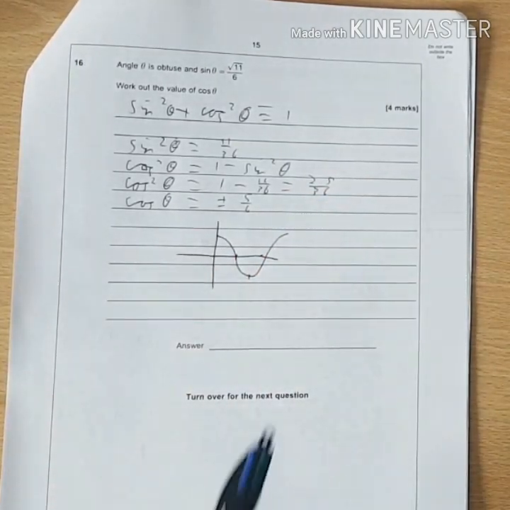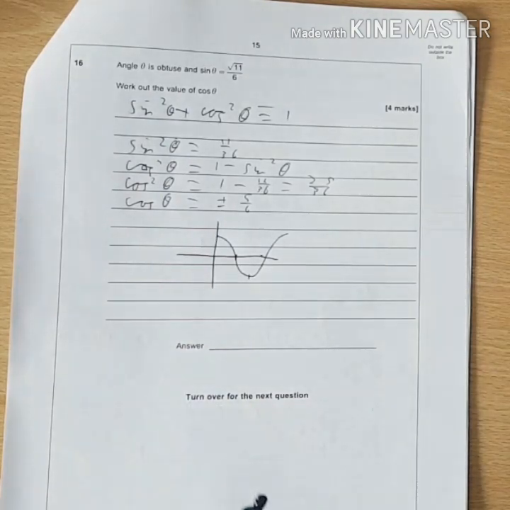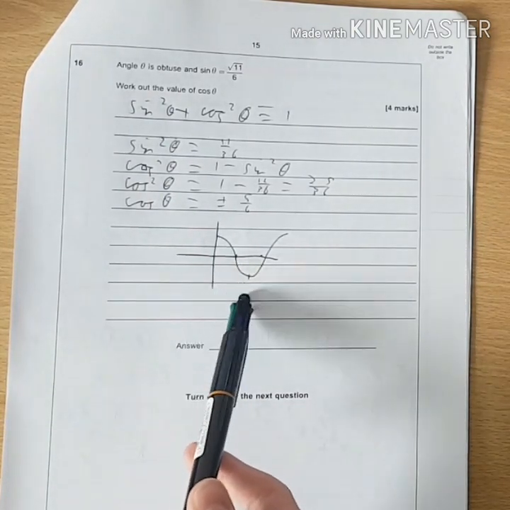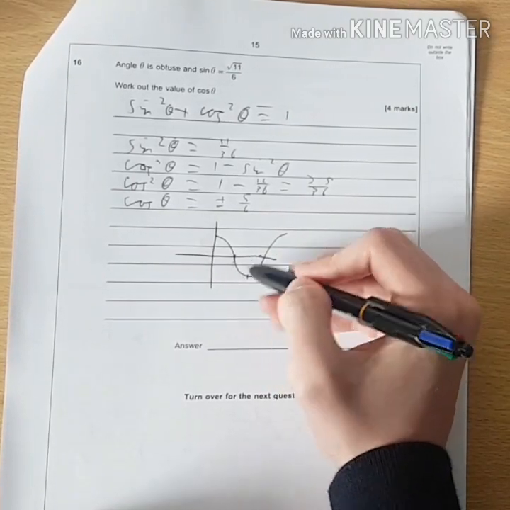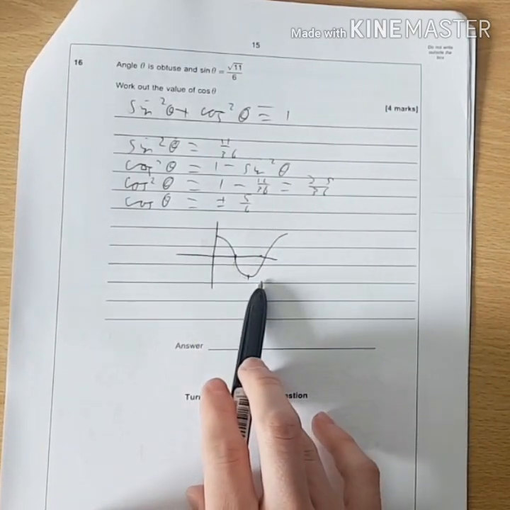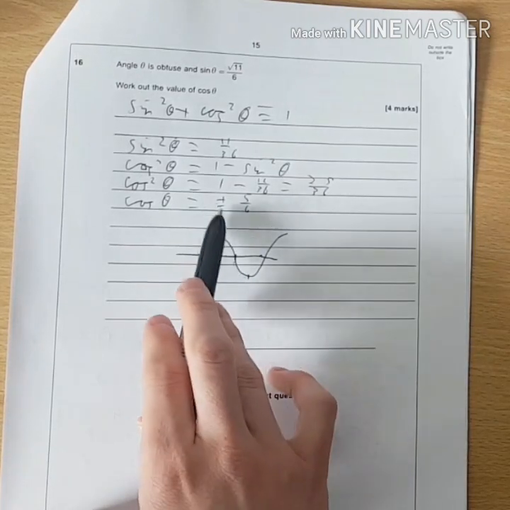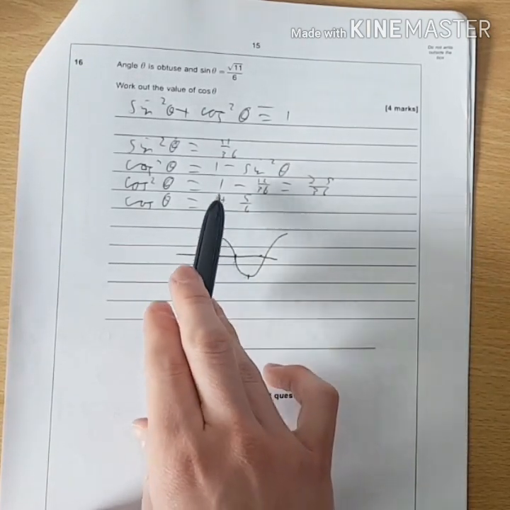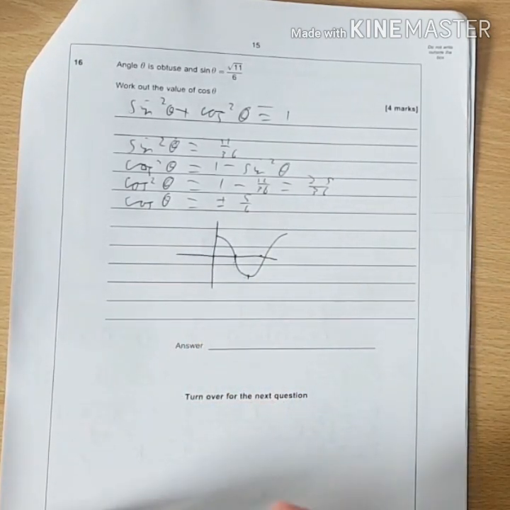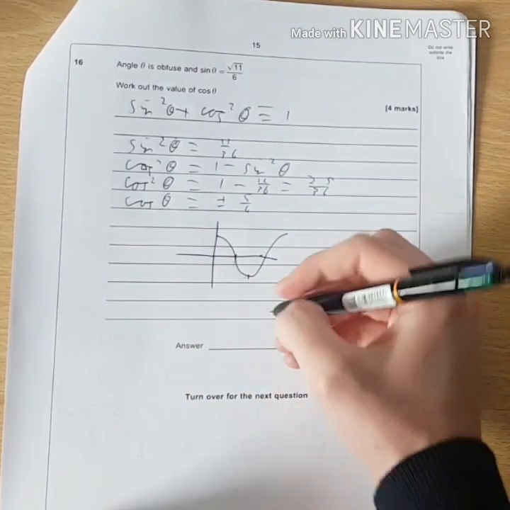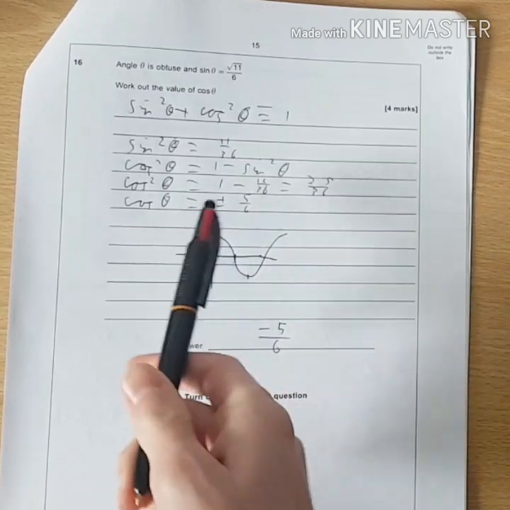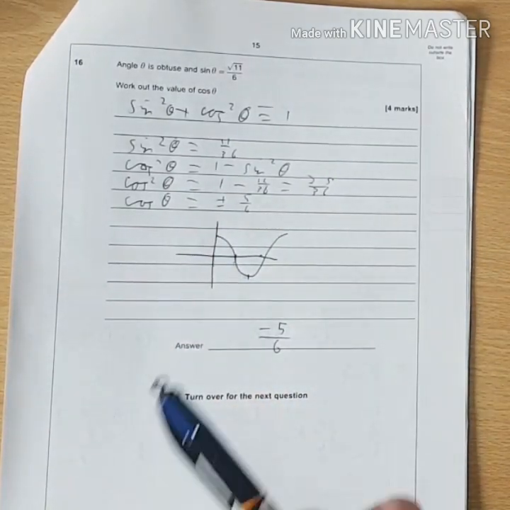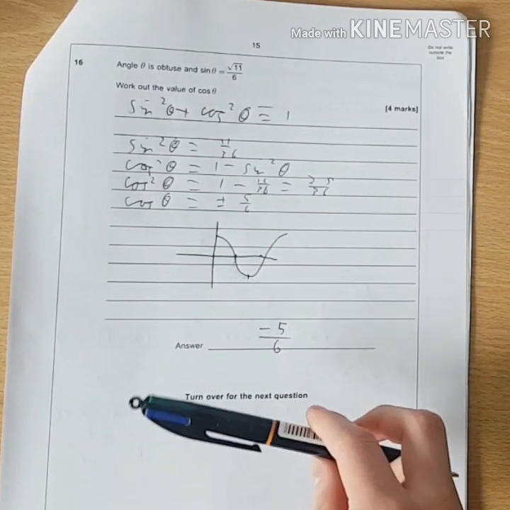The definition of an obtuse angle is it must be between 90 and 180 degrees, so it must be one of these values here. All these values are negative, so we must take the negative value of cosine theta. So the answer is minus 5 over 6, not plus 5 over 6. That would be wrong.